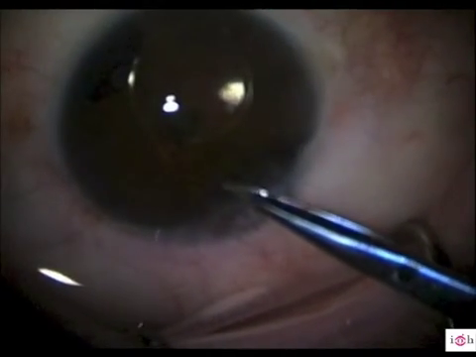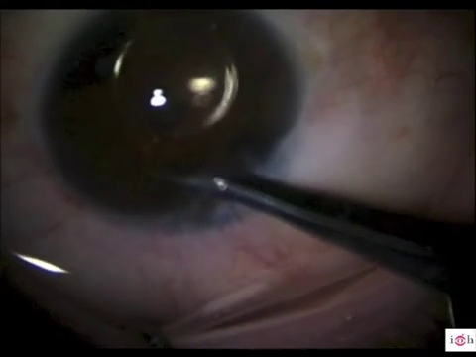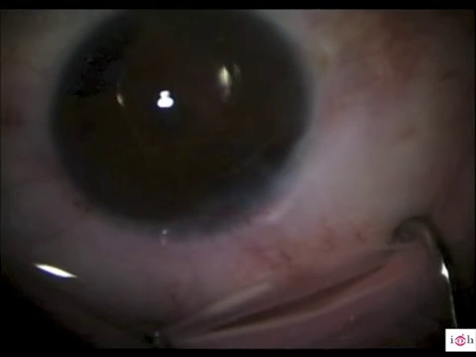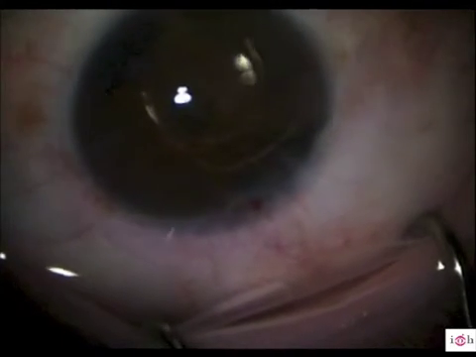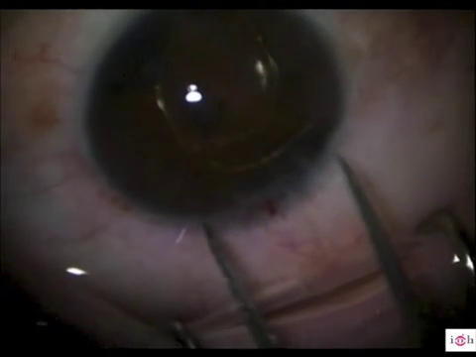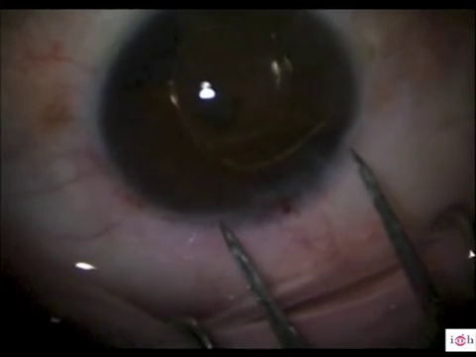It was impossible to release the superior haptic, and we decided to cut the haptic with Vannas scissors and to remove the IOL in 2 separate parts. We measured the IOL optic diameter with a caliper in order to enlarge the corneal incision.